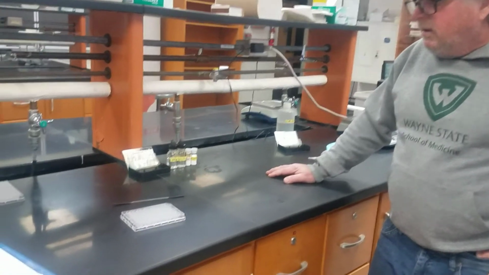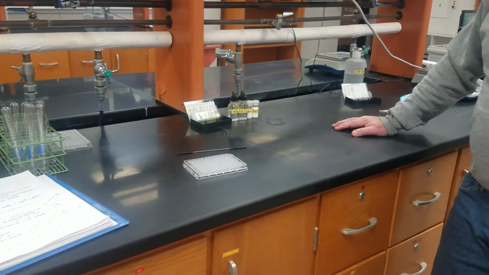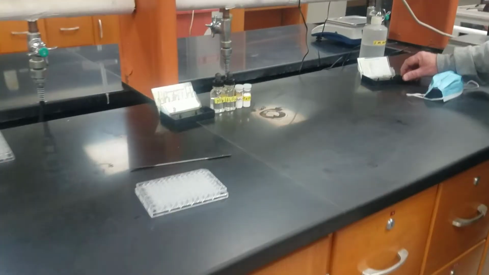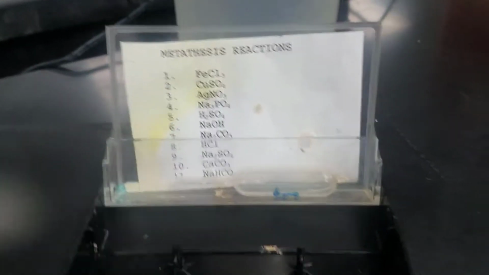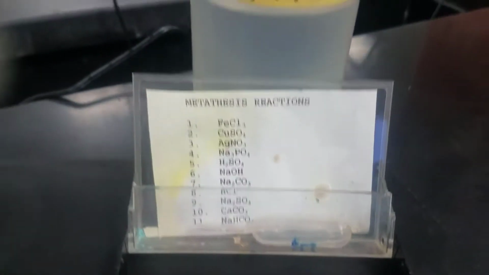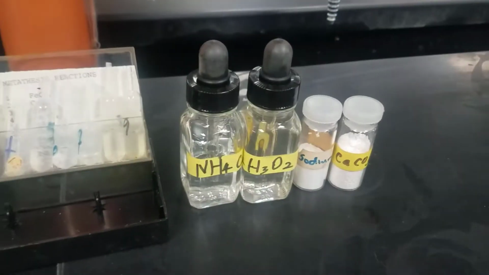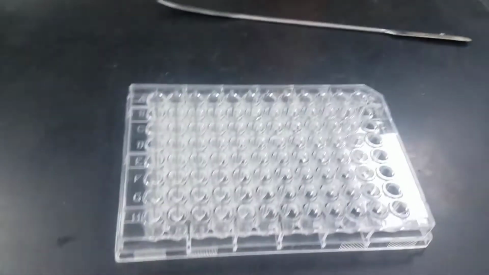So what we have is a series of ionic compounds that we're going to mix together and see if the reaction takes place, and you'll be writing the results in your lab report. We have 11 different solutions, and we're just going to walk through it just like it says in your lab report.